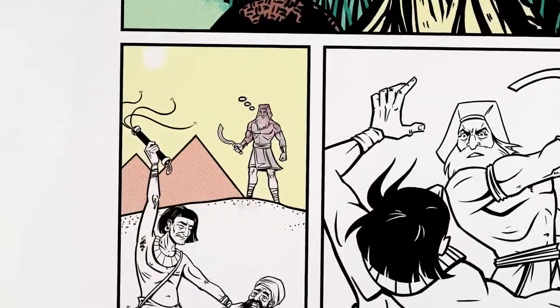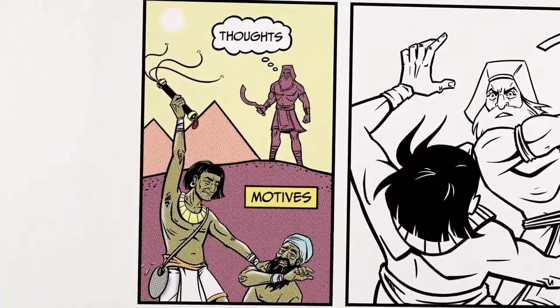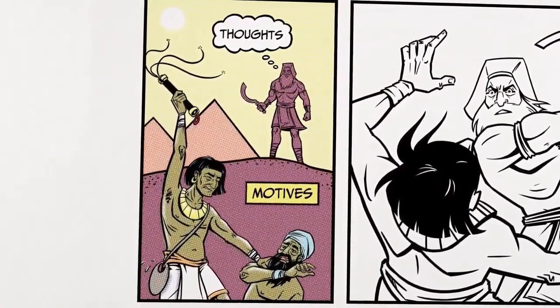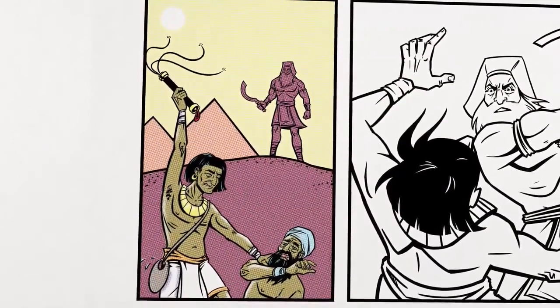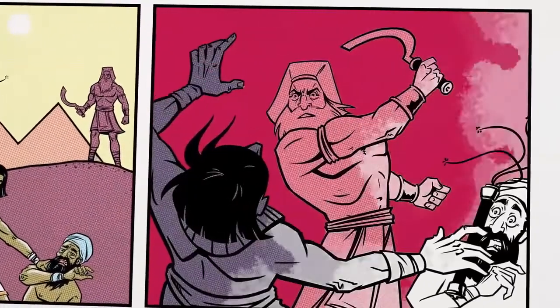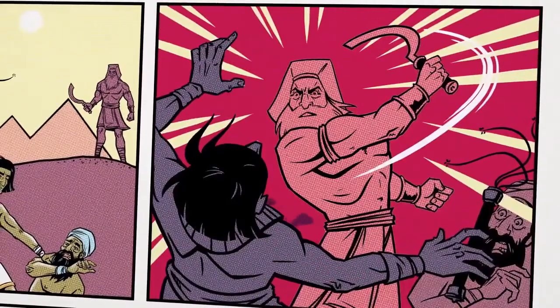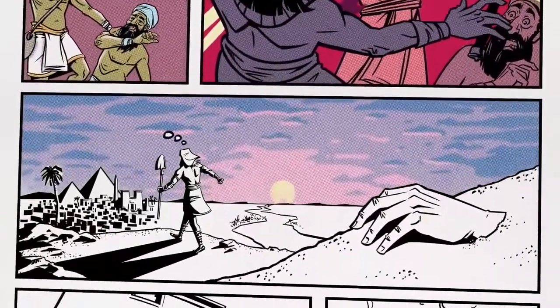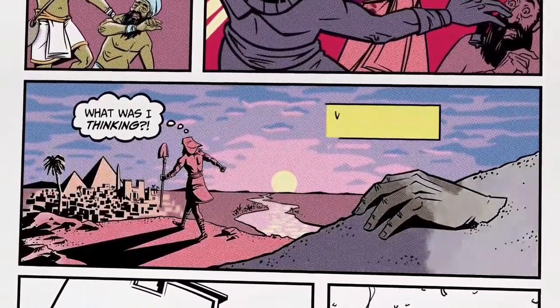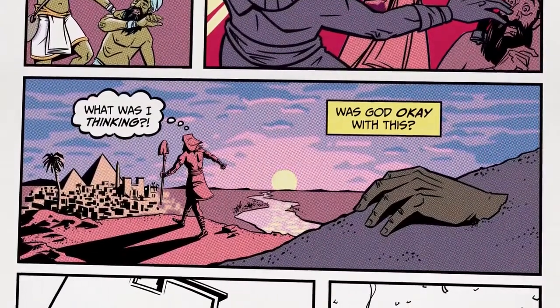And they even leave out things that modern readers want to know about these characters. Like they rarely come out and tell us people's thoughts or motives. Right, like when Moses saw an Egyptian beating an Israelite, he kills him on the spot. But why? Was this righteous anger, or did he just lose his cool? And was it okay with God that he did it? Yeah, we're not told.